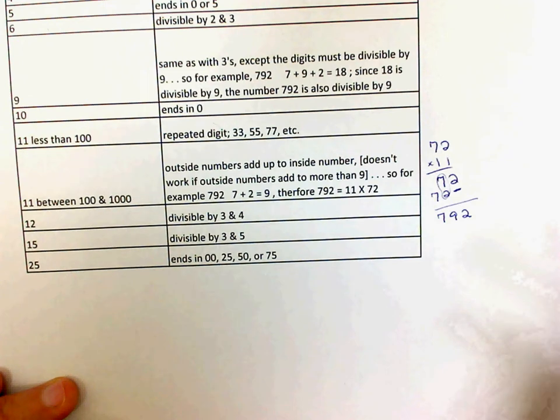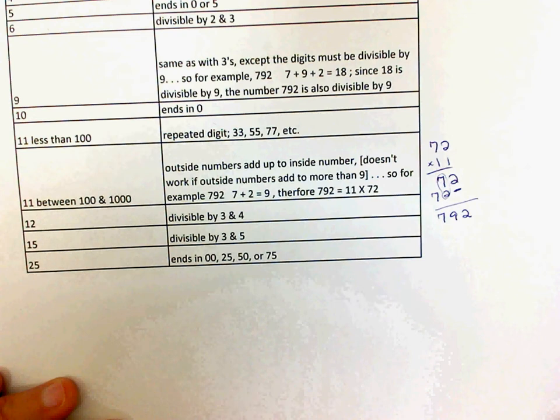Now again, if you learn these, I promise you, it is going to shortcut a lot of your homework.